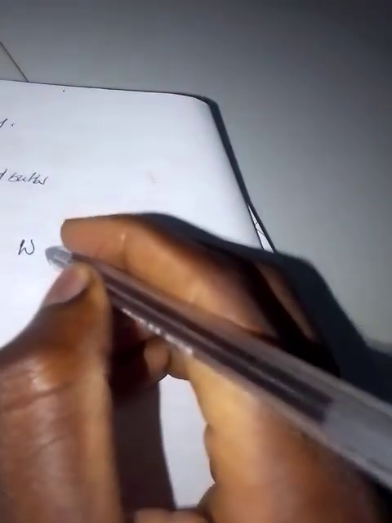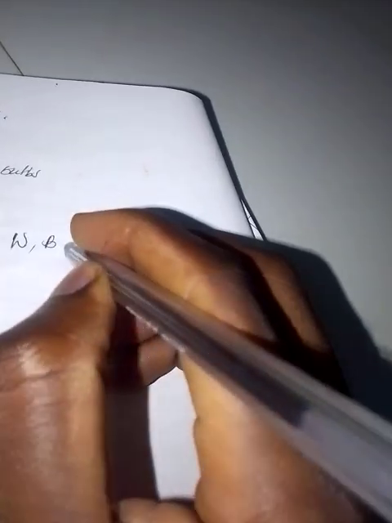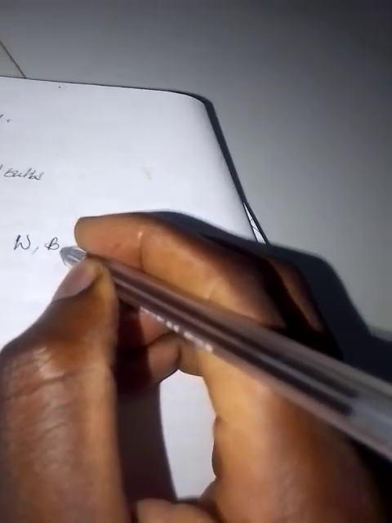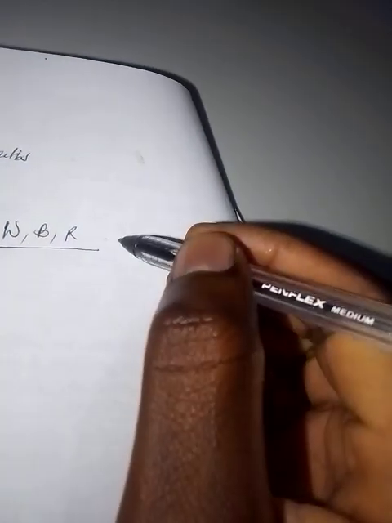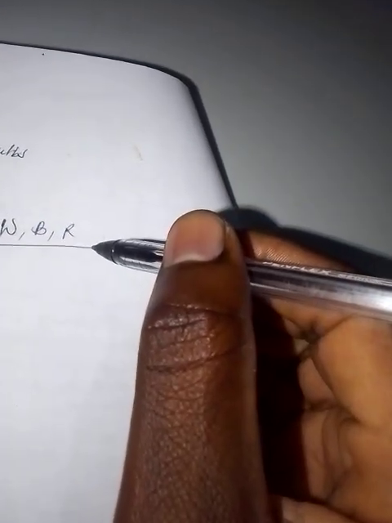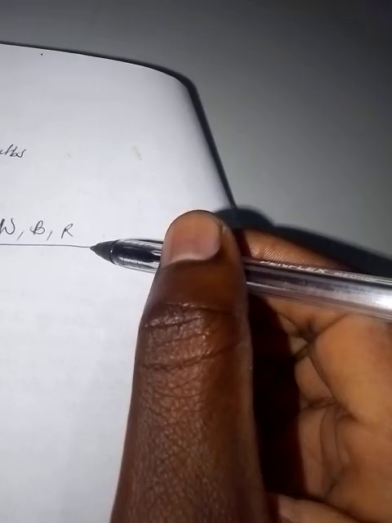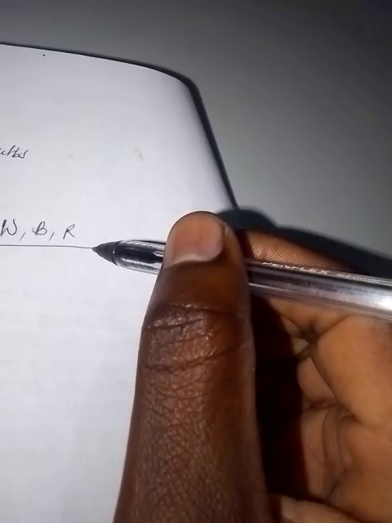So in this case, we need to identify these buttons. So they are saying we have got white button denoted by the letter W. We have got black denoted by the letter B, and also we've got the red one denoted by letter R. So how many of these buttons are black?